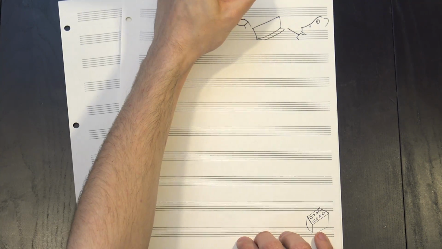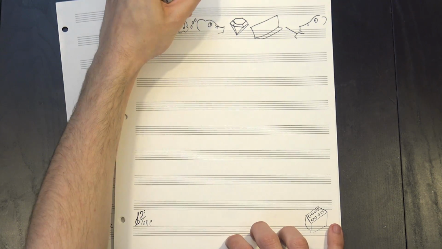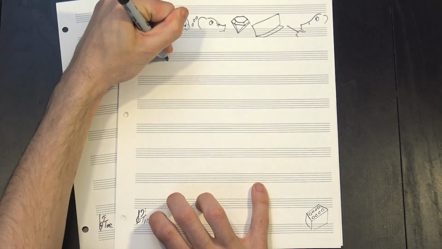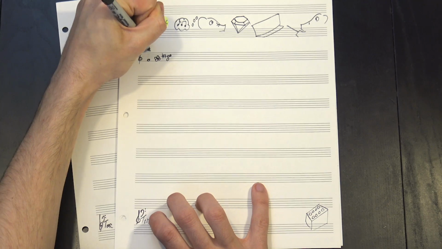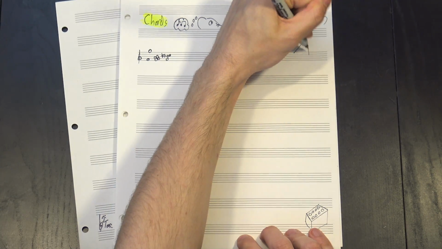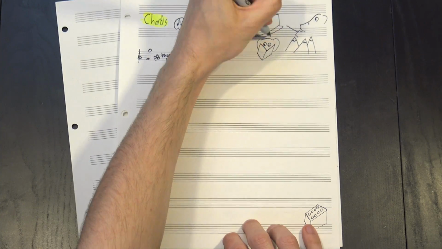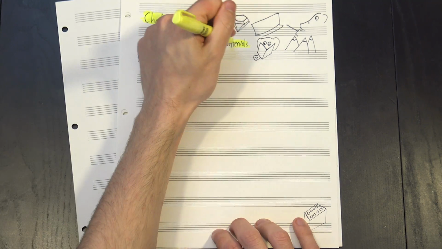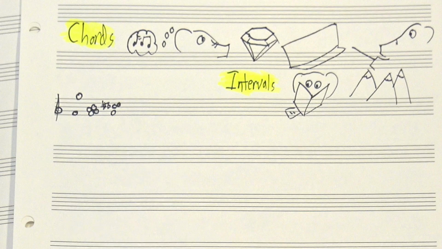Today we're going to look at possibly the most important idea in all Western music, chords. Technically, a chord is any set of two or more notes played at the same time, but in practice there's a couple kinds that tend to dominate the landscape. If you need to, now might be a good time to review our video on intervals. Those are gonna come up a lot.